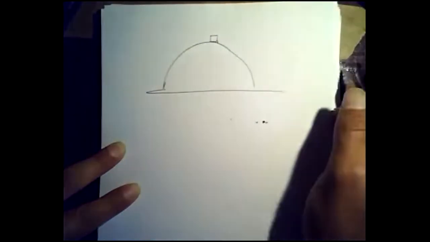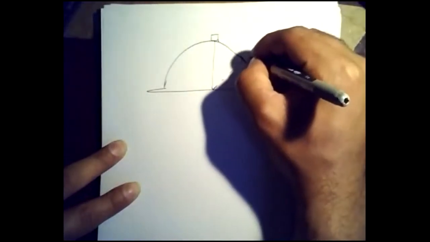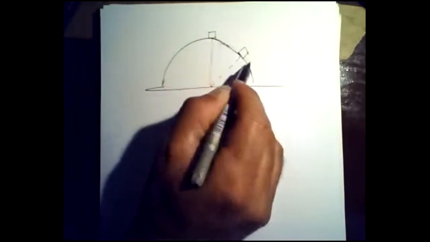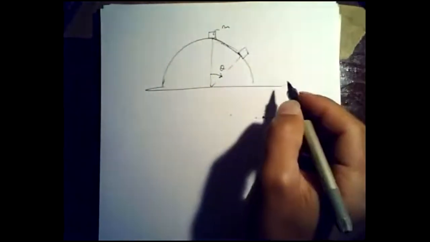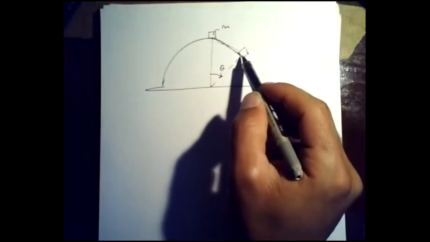So I've mentioned in my last lecture this problem where you had a semi-dome, right? And we have an object on this dome. What I would like to do is find the velocity of this object at any instant. This object has a mass m, and I'm going to establish this angle theta, right? So how do I find the velocity of this object at this position?